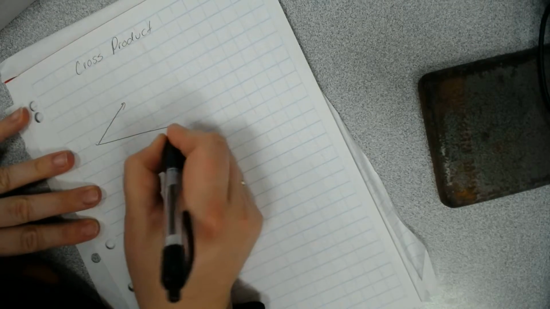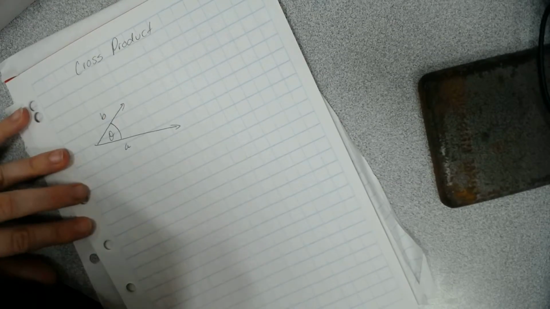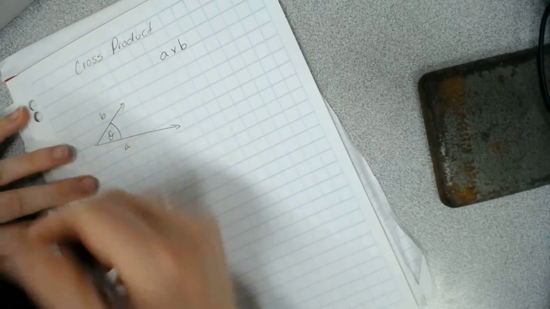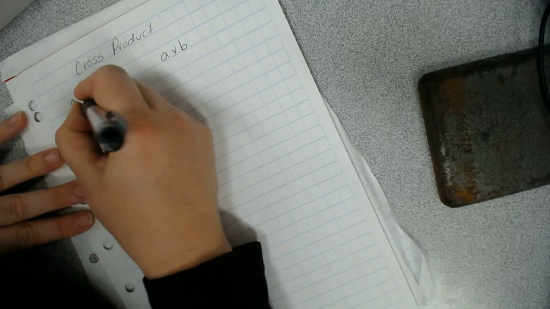We have two vectors, A and B. So this is going to be B and this is going to be A, and they have an angle in between them. If we do what's called A cross B, what we get is the perpendicular vector up here. So this is A cross B.